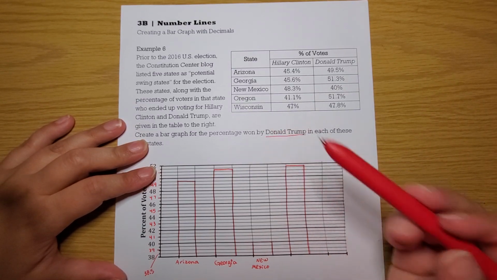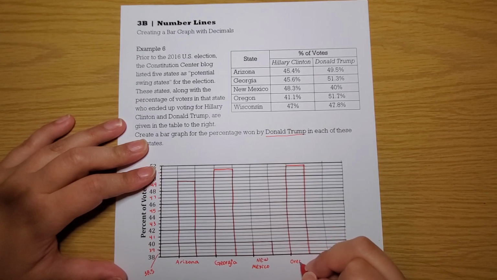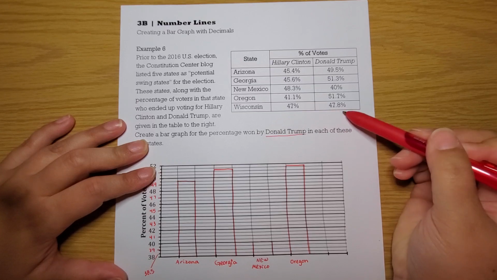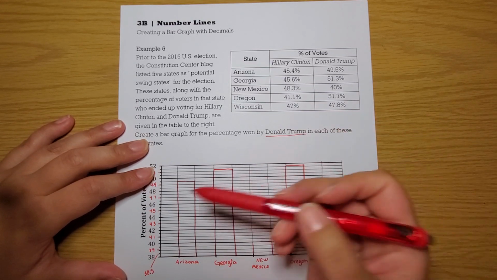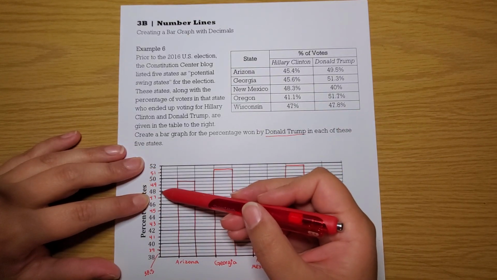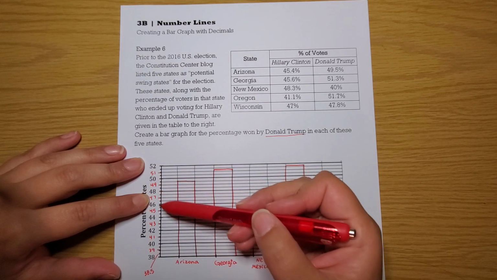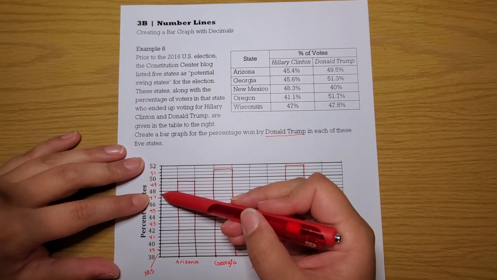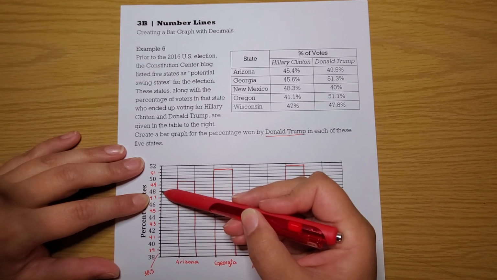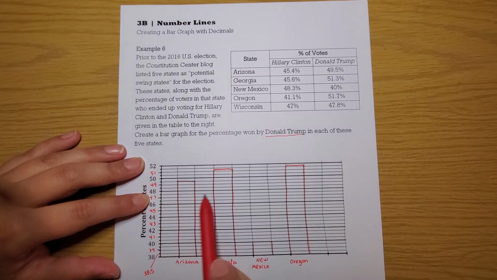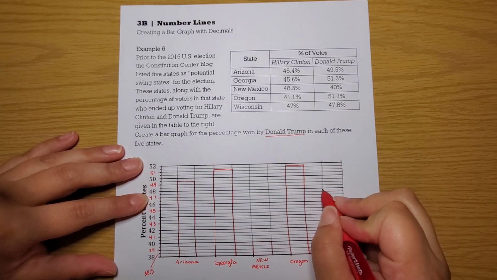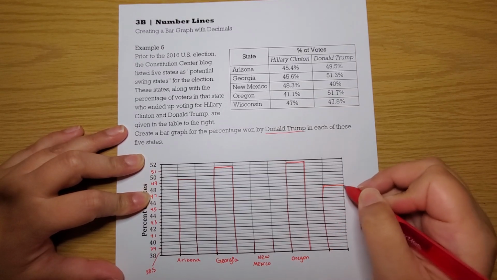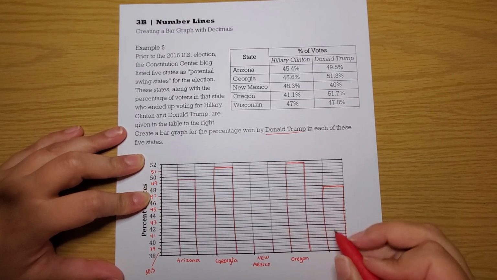And then Wisconsin, oh, I should put Oregon here. Yeah. And then Wisconsin is 47.8%. So here's 47, here's 48. 47.8 is going to be bigger than halfway. This is 47.5, so 47.8 is going to be just underneath that 48 line. And that's Wisconsin.